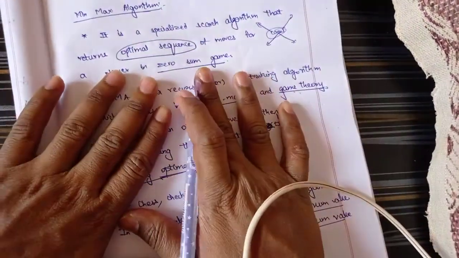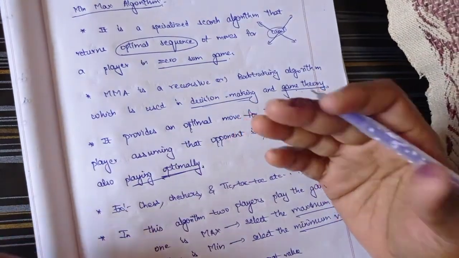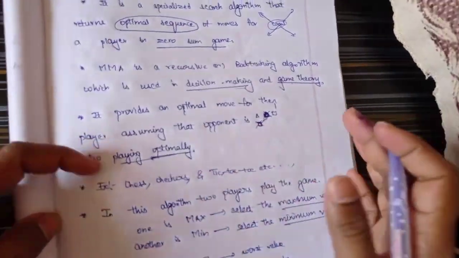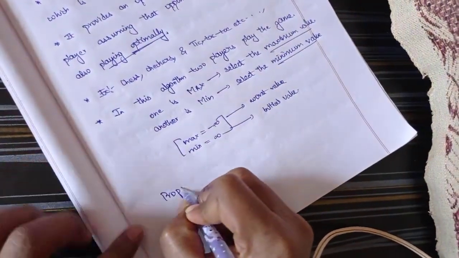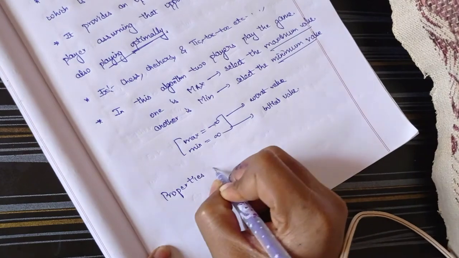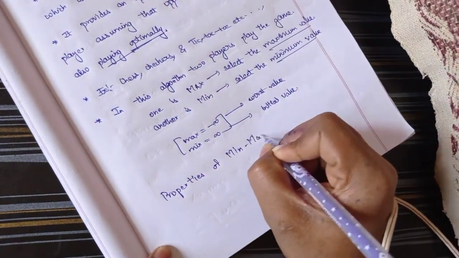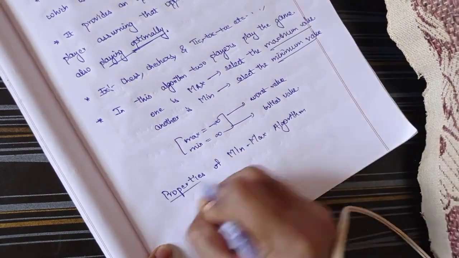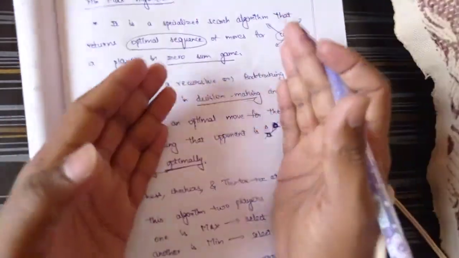So the min-max algorithm is nothing but trying to increase the chance of winning for a particular person or the opponent. So that is what the min-max algorithm is. Let us move to the properties of min-max. So what are the properties of min-max? I hope you understand them from the theory we have discussed.